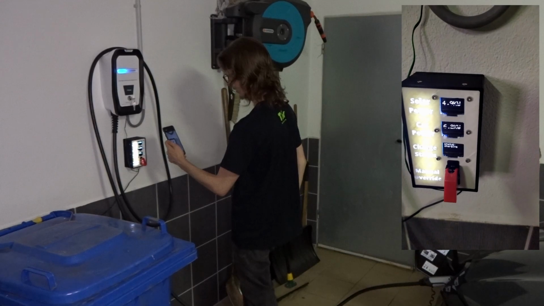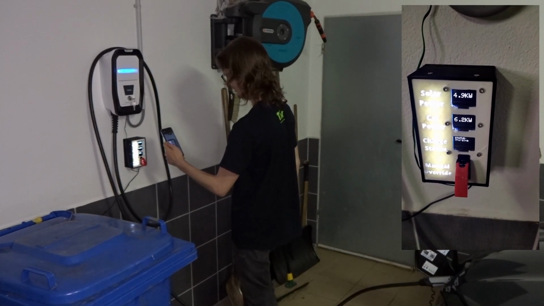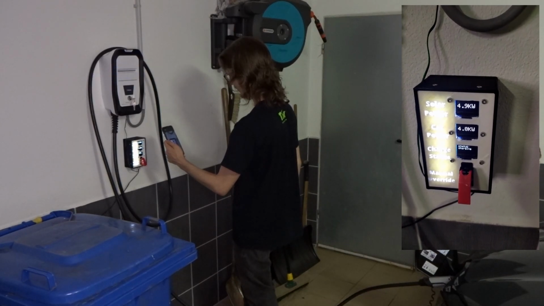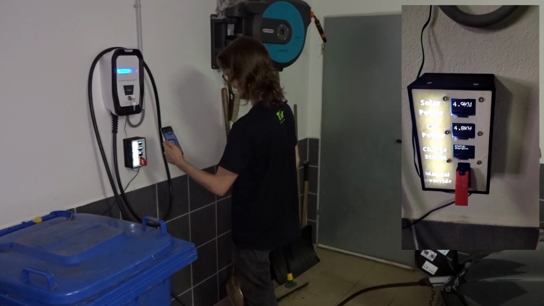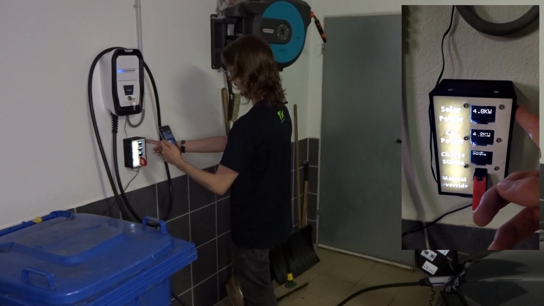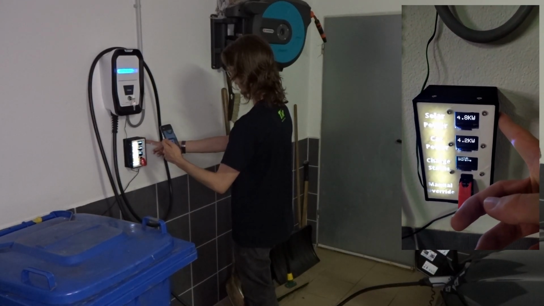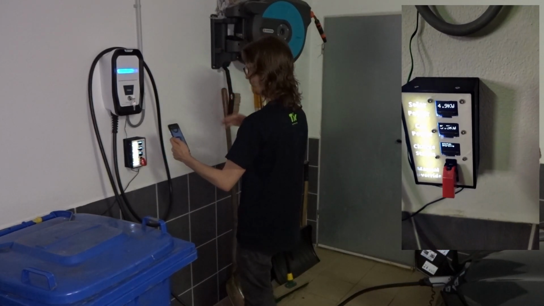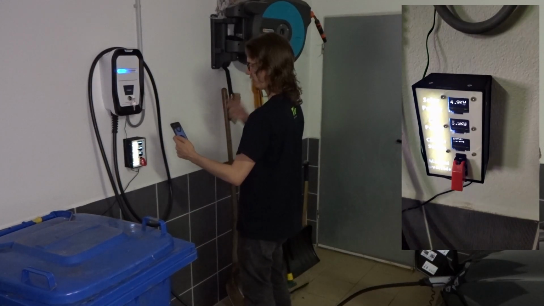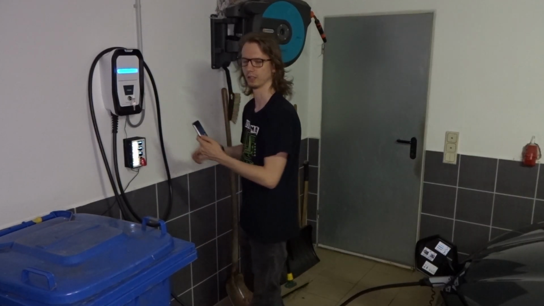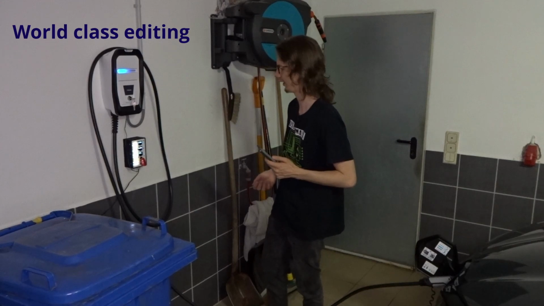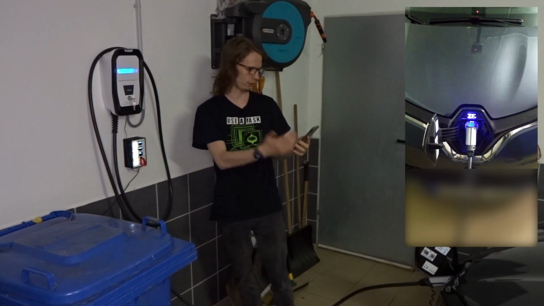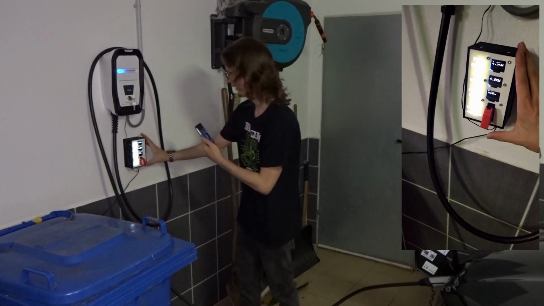If I give it a couple more seconds, exactly right. So now the power generated is 4.8 kilowatts. And the car power limit is also 4.8. It will always fluctuate a bit, especially since my home is also consuming power. And that's basically it. If everything is working, the car is lighting up properly.